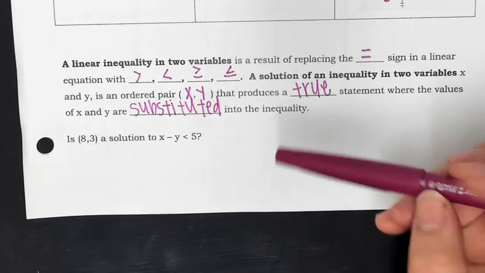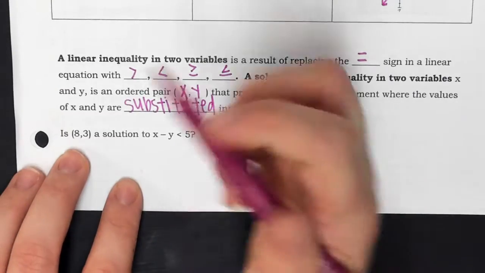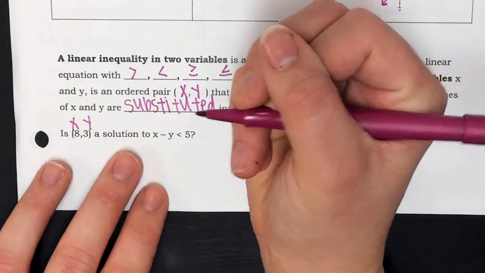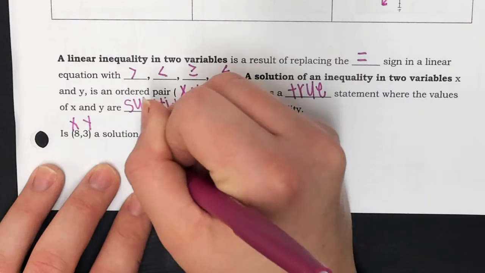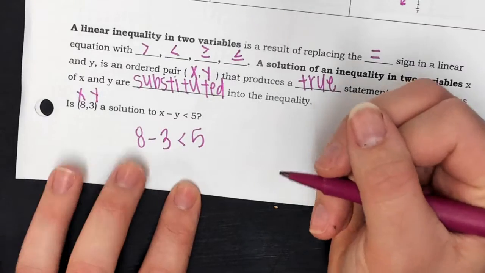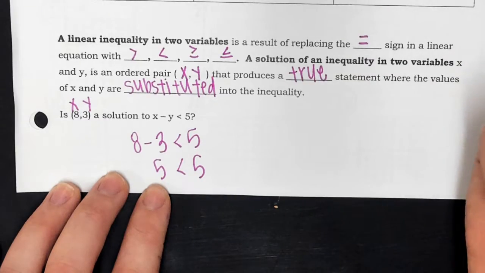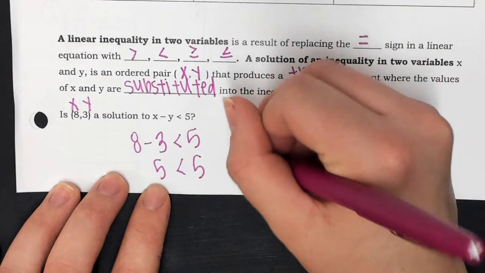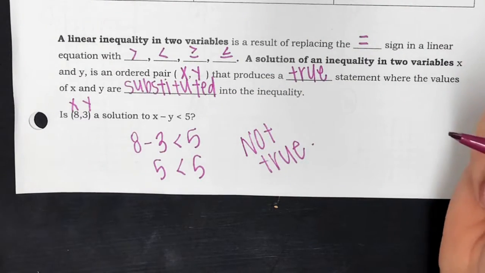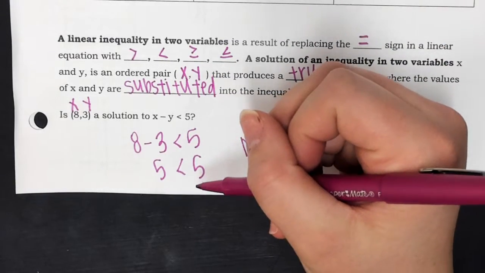Okay, so like our bell ringer we did today, let's see if this solution is true if we plug in this point. So 8 is the x and 3 is y. When we plug this in, we get 8 minus 3 is less than 5. Well, what's 8 minus 3? 5. Is 5 less than 5? It equals, but is it less than? No. So is this true? No. Not true. If it said less than or equal, would it have been true? Yes.